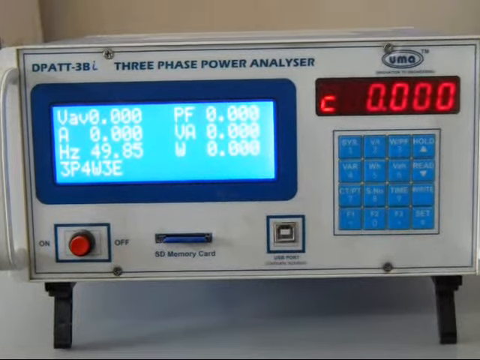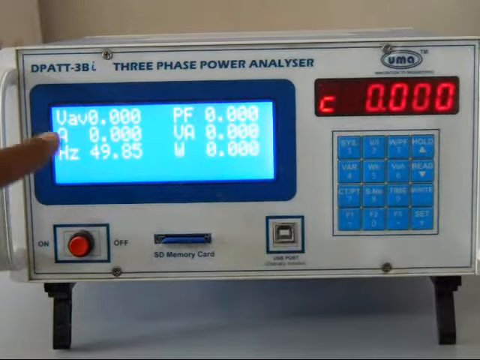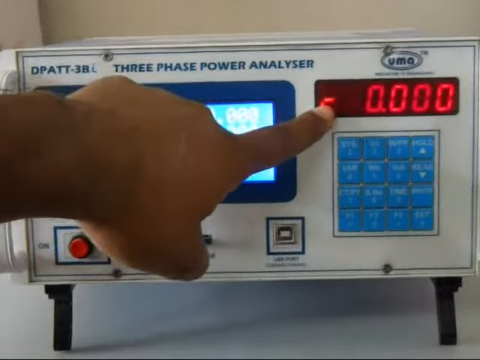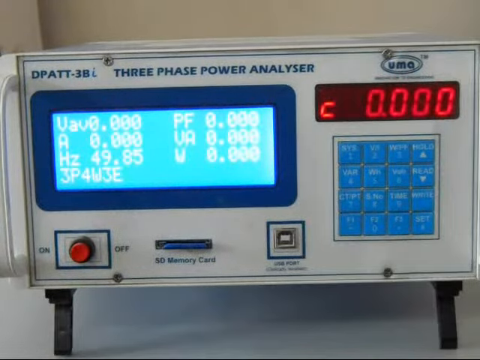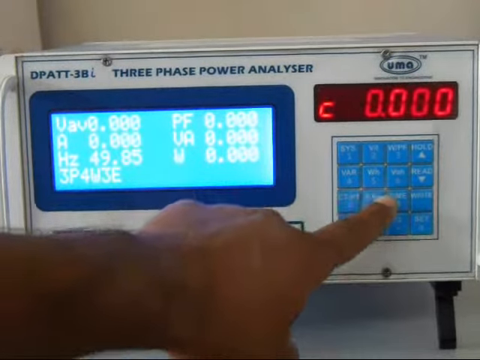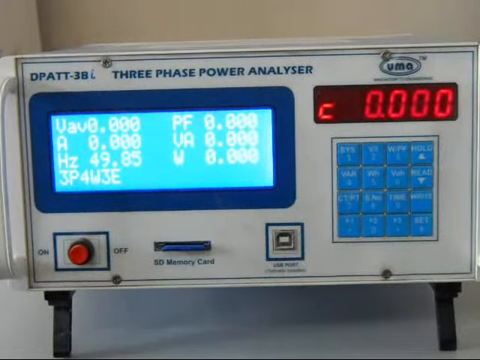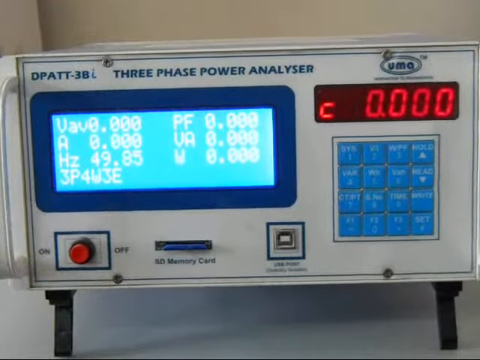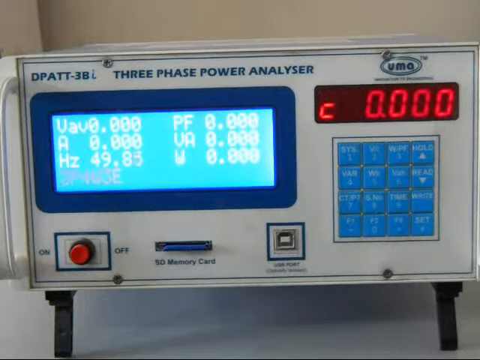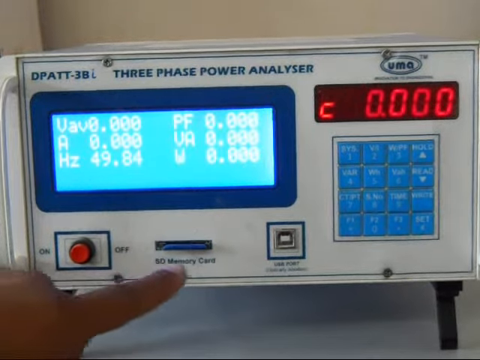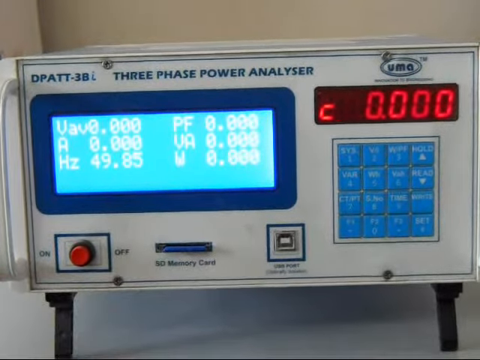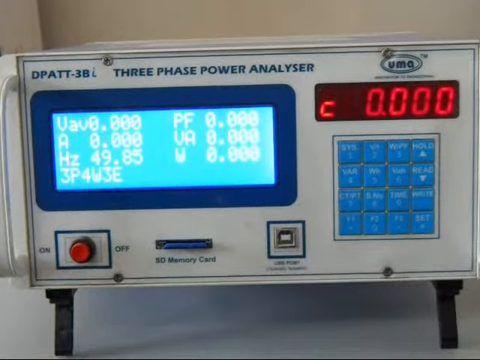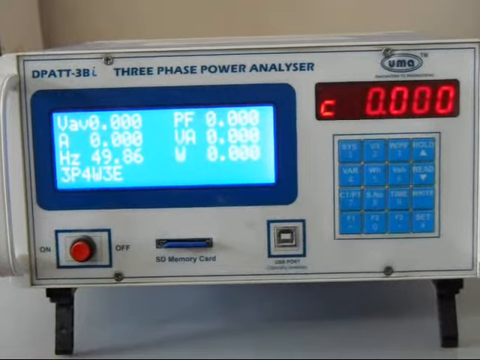It has a big 20x4 alphanumeric LCD display. It has a 7-segment display for long distance view. It has a 4x4 keypad for easy operating of the instrument. It has a USB port for interfacing this instrument with the PC. It has an SD memory card slot for saving the data in the SD memory card. This one is the on-off switch for the instrument.